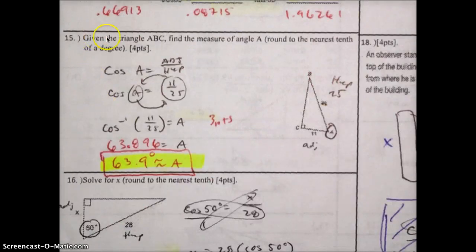Question number 15. Given the triangle ABC, find the measure of angle A. So here you're finding angle A. If you remember that multiple choice question above, if you need to find an angle, you need to use the inverse. So you start at angle A, and the two numbers that you have are 11 and 25. From angle A, this is the opposite, which you don't have. You have the adjacent, you have the hypotenuse. So that would be cosine of A equals 11 over 25.